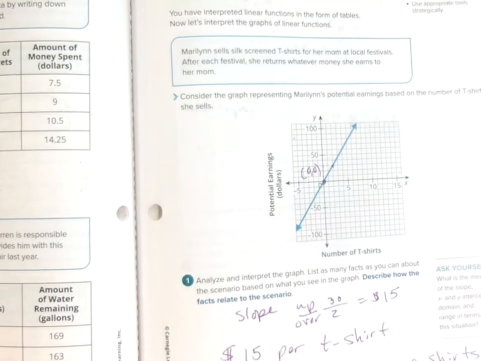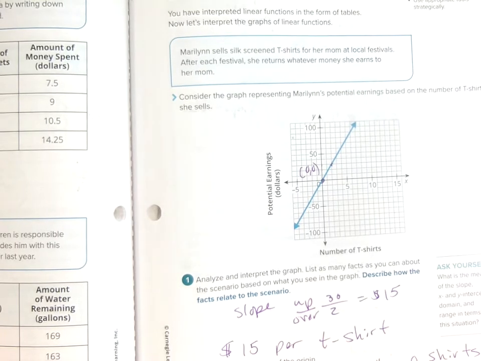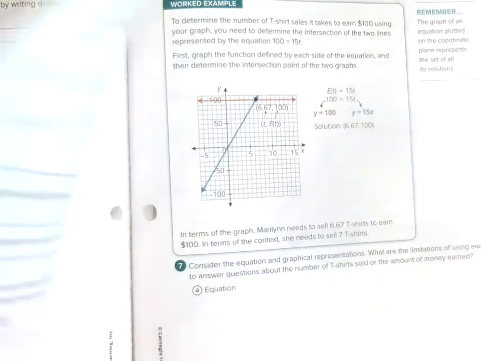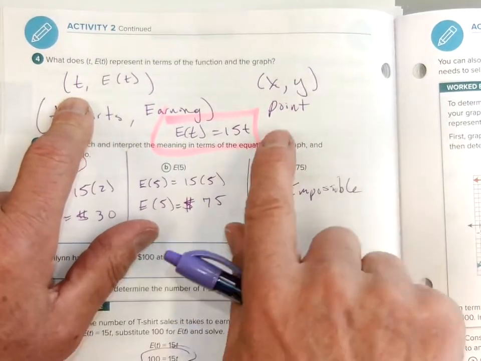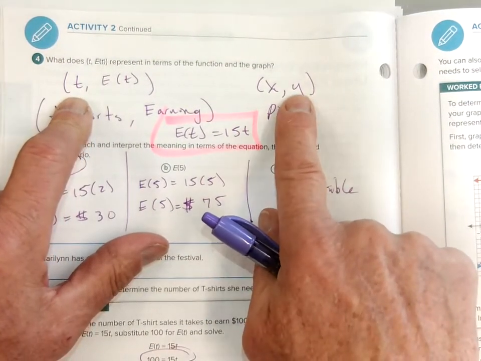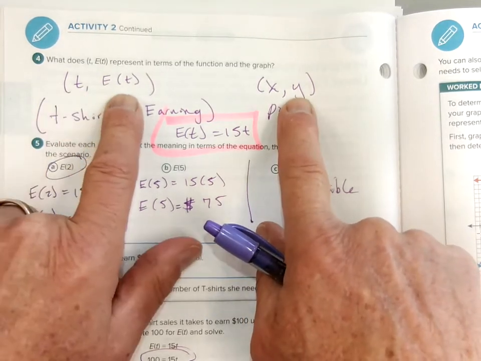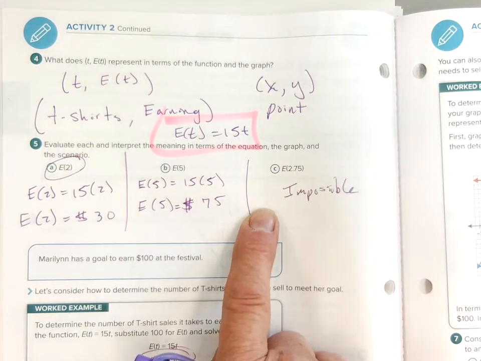Now, they like E of T. I like I of T, but they use E of T for earnings. So our equation would be E of T, or earnings per t-shirt, is 15t plus 0. Okay? And then, what does this mean? Well, instead of point x, y, it's E of T. Same thing. x is t-shirts, y, E of T, is the earnings, okay? Same thing, okay?